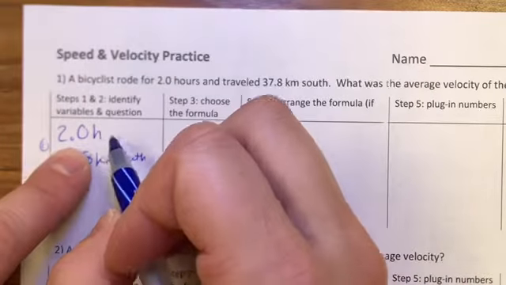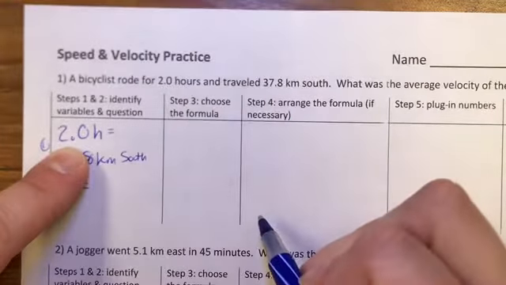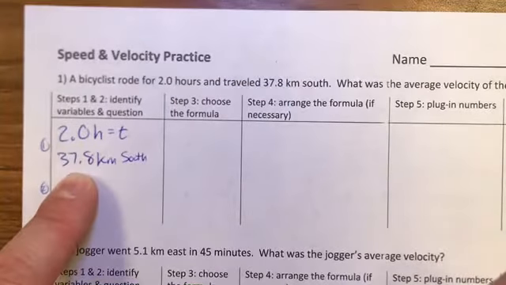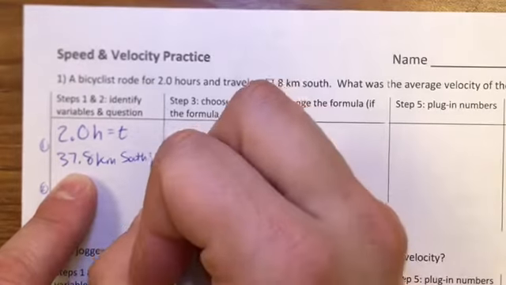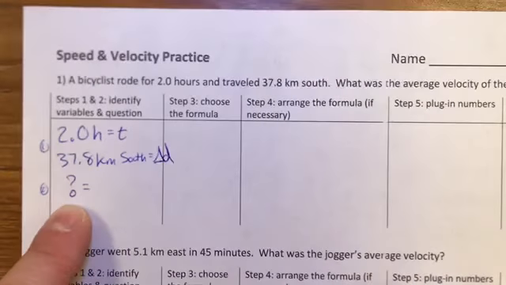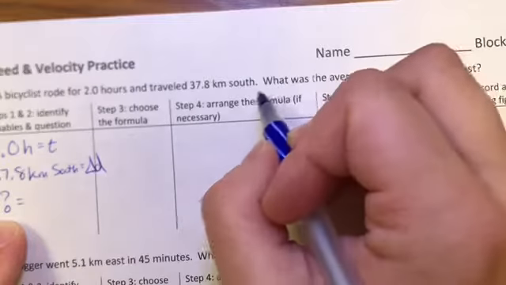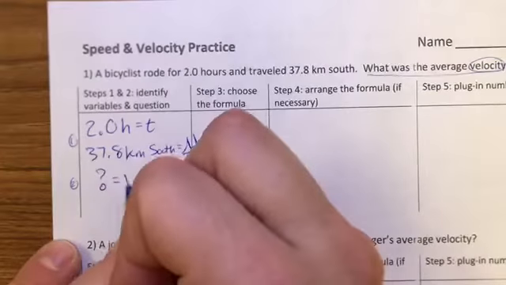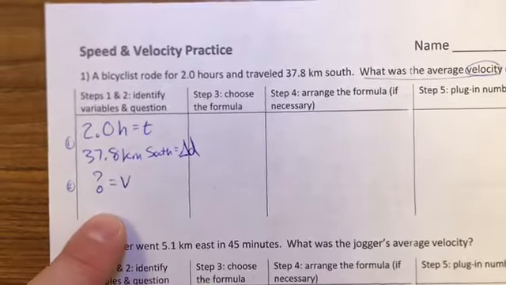Back up. Hours. What are we measuring? Hours measures time. 37.8 kilometers south. We're measuring displacement. Okay? Question. Now, what is the question asking us to solve for? What is the average velocity? So velocity is the question. Step 1 and 2 are done.